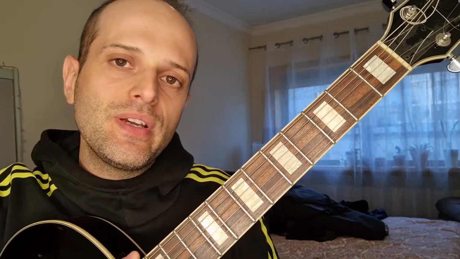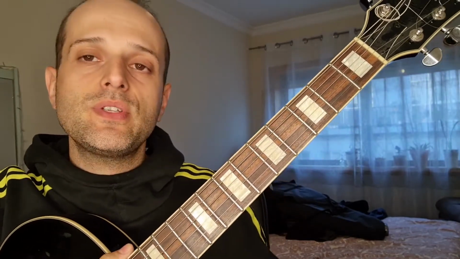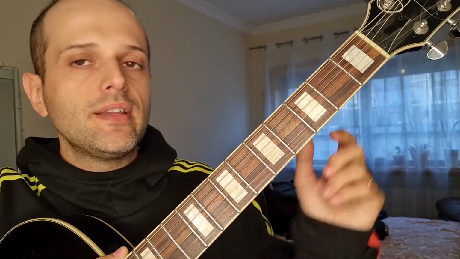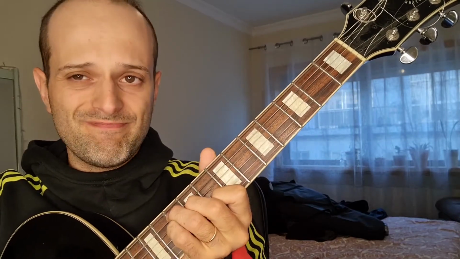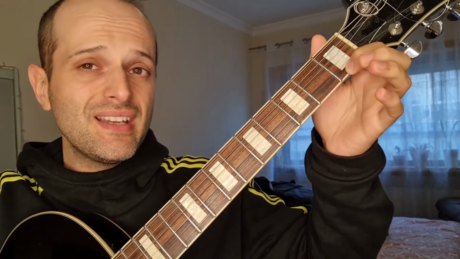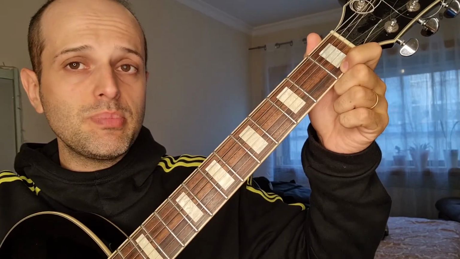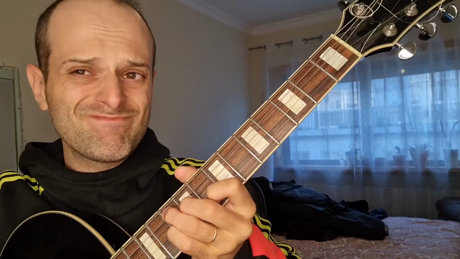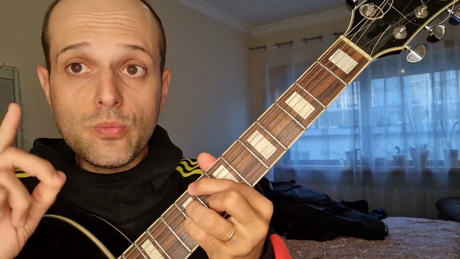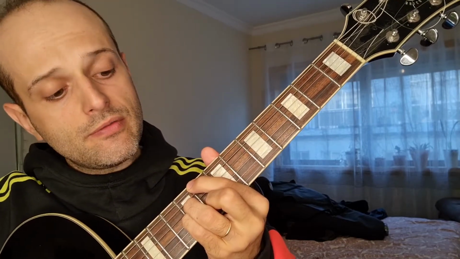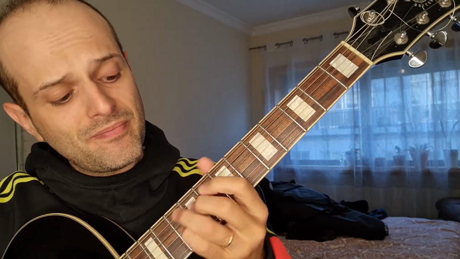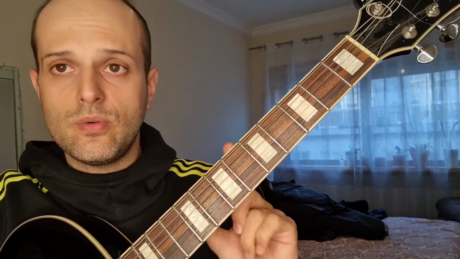Okay, let's start with the tritone substitution. So, as we saw in other videos, we have the tritone, the augmented fourth interval that normally we have in the dominant chords. So in this case, in C, when I play the G7, I have the tritone playing the B and the F. I don't want to have this to approach my tonic. I need to find another solution where I can have, in some ways, the notes from the chord, but having a different chord.